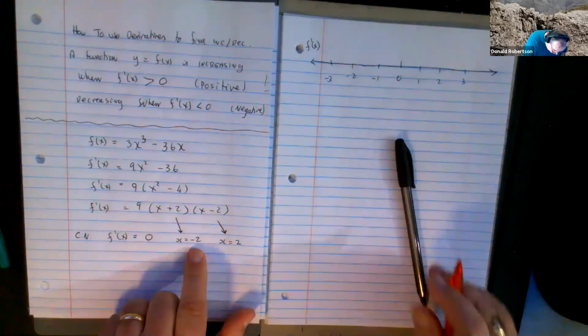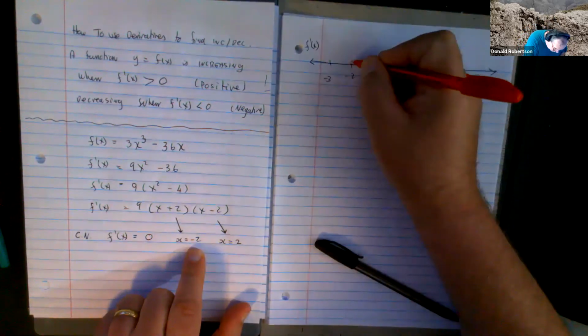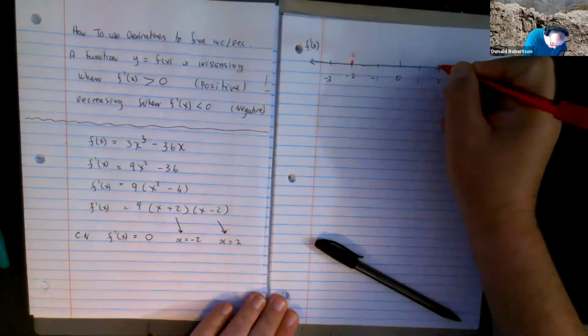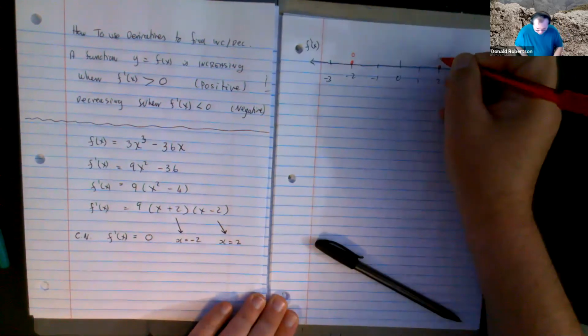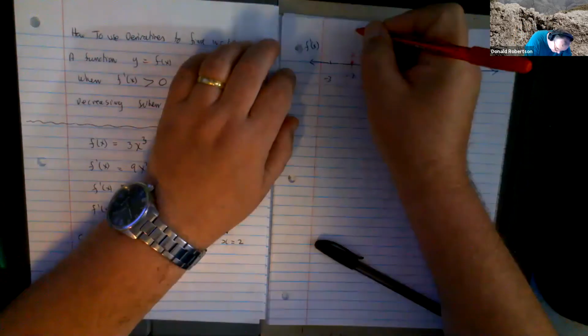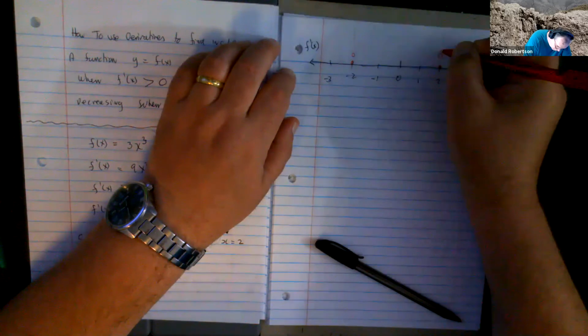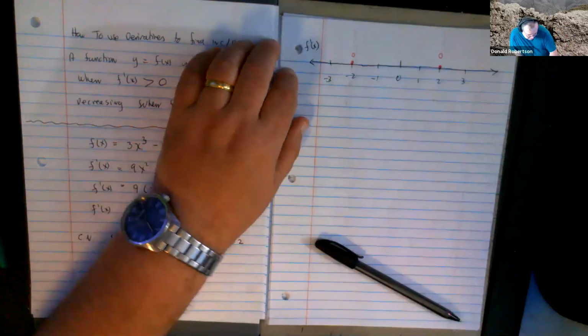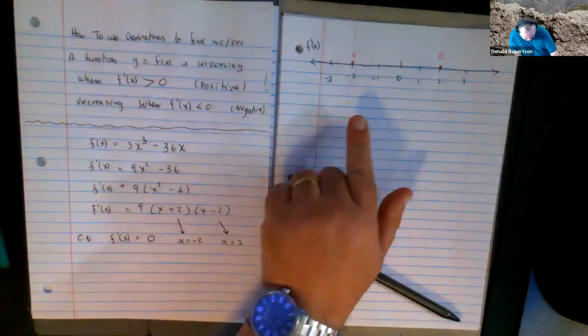Now, what do I know? Well, I know at x equals -2, the derivative is 0. And I know that at x equals +2, the derivative is 0. What that has essentially done now, imagine these are little invisible walls, is that the number line has now been broken into 3 regions.